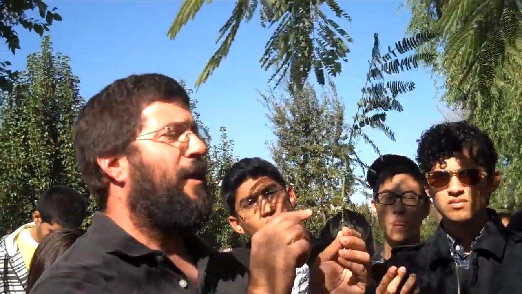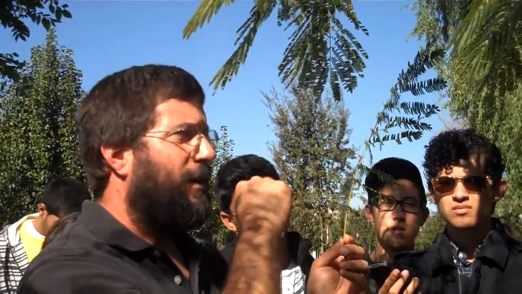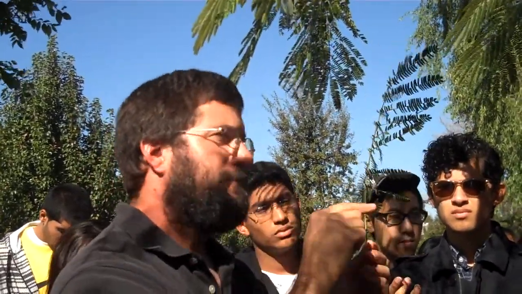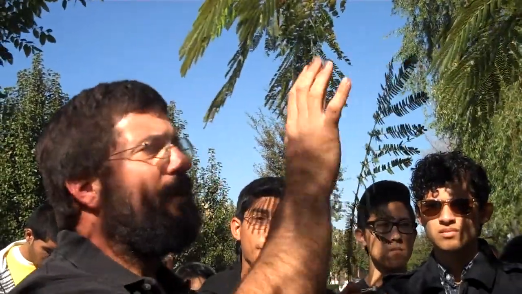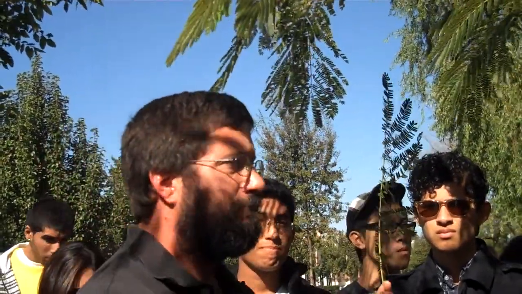Okay? If I had a once compound leaf, instead of these primary leaflets being divided, they'd be whole. And I'd have a whole blade here. We're going to see in a minute a tree like that. Okay? It's common in the pea family.